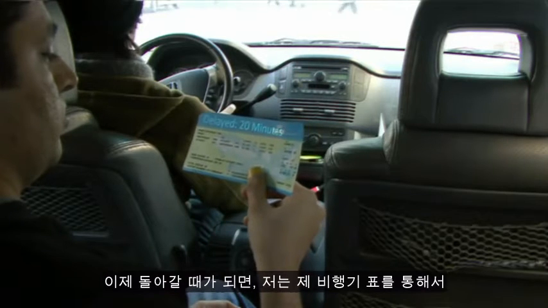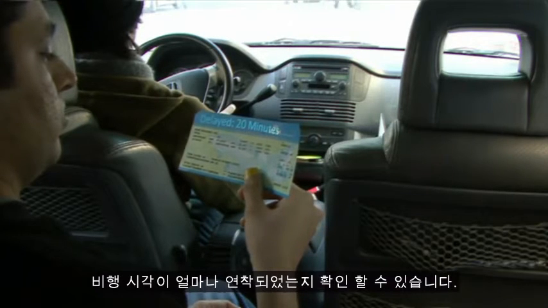When I'm going back, I can just use my boarding pass to check how much my flight has been delayed. Because at that particular time, I'm not feeling like opening my iPhone and checking a particular icon.